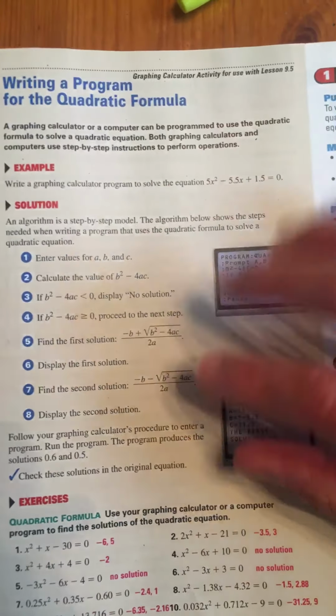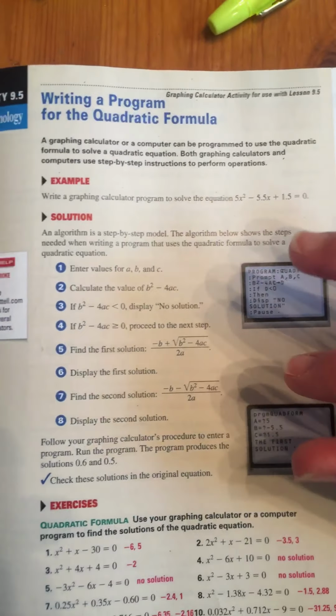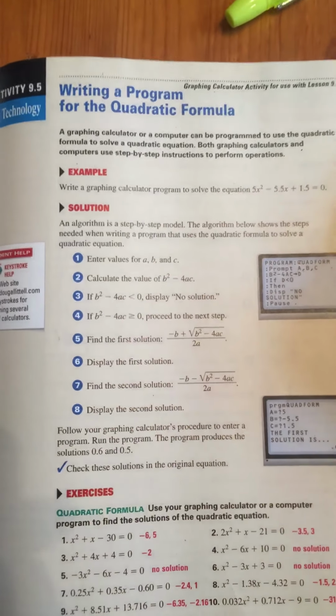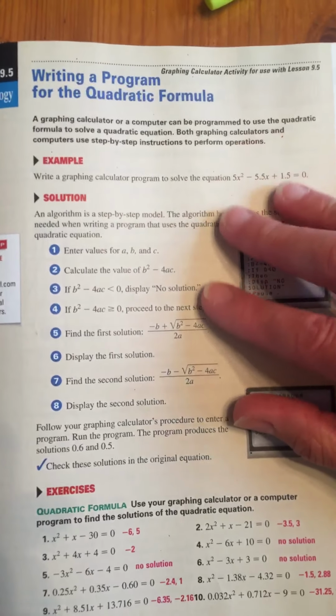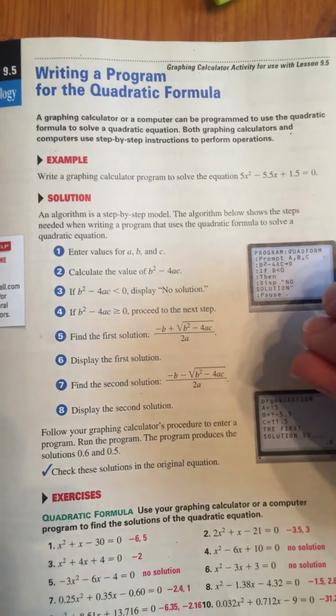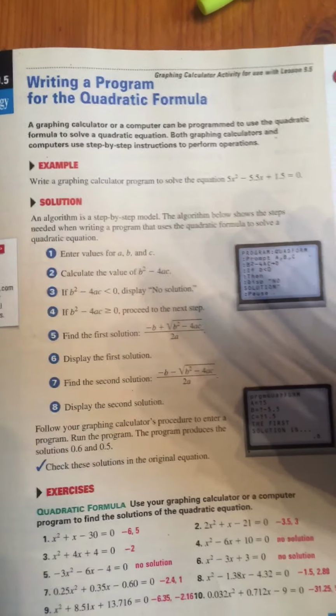You just do it exactly, and I'm going to show you how. If you have an 84, this one won't work, but I'm sure if you Google it, you can find a program that you can write for yourself so that you can have a quadratic equation program.